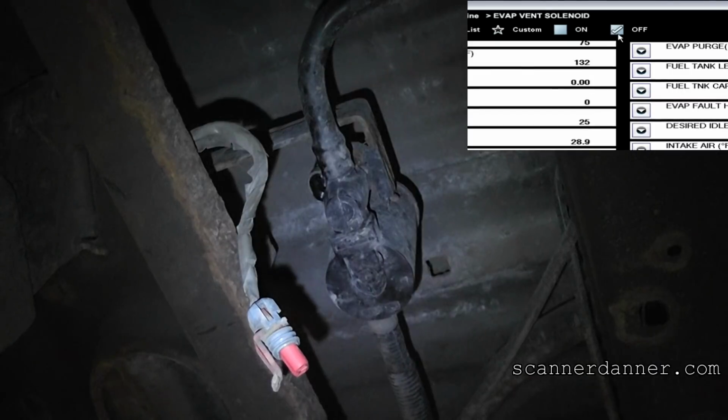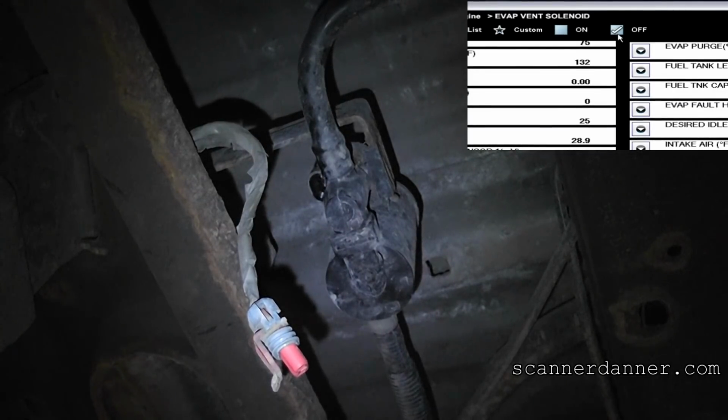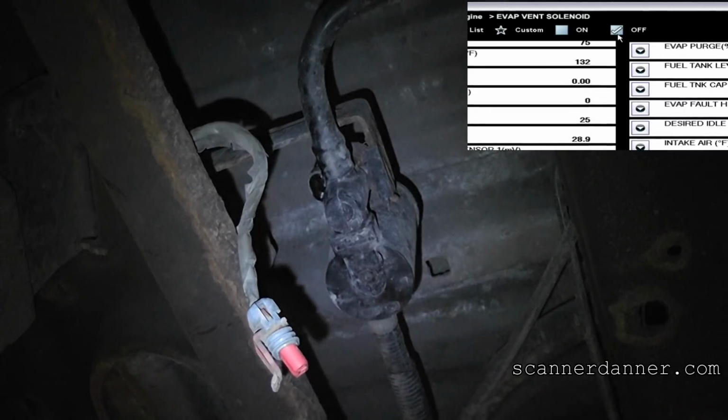I don't know if that picked up or not, but when you do smoke tests, guys, everybody listen. When you do EVAP smoke tests, your first job is to block off the vent on any car. You have to find the vent and block it off. There's a normally open vent on every car. The vent solenoid is this piece you're looking at. This whole piece. On a GM, block it off.